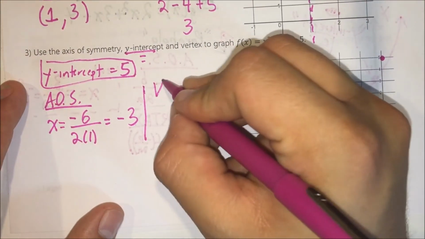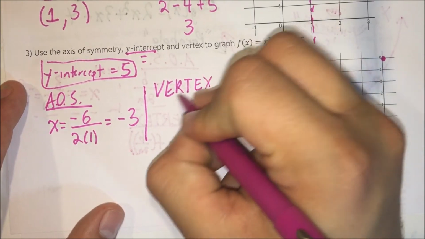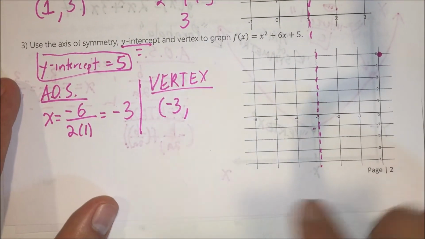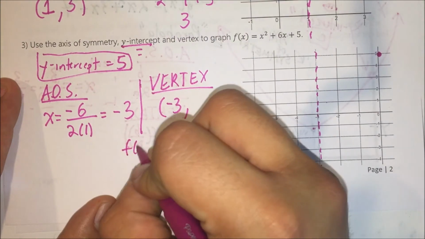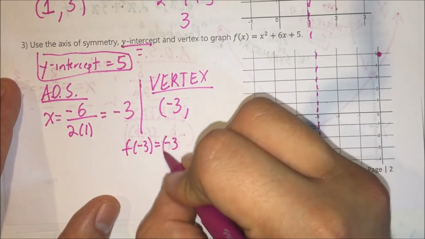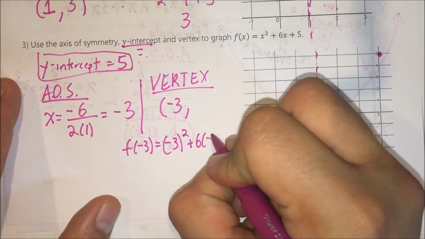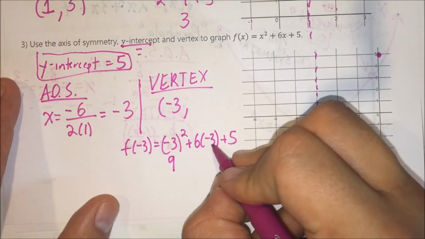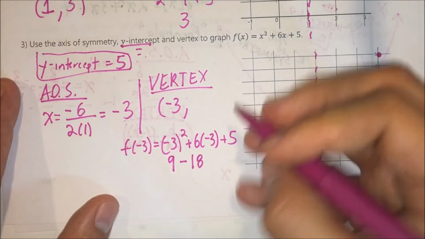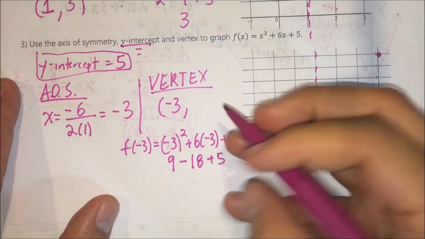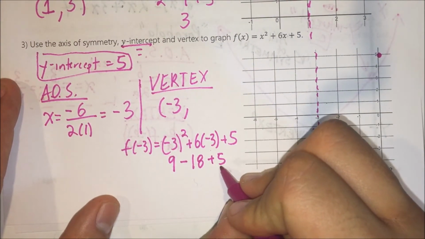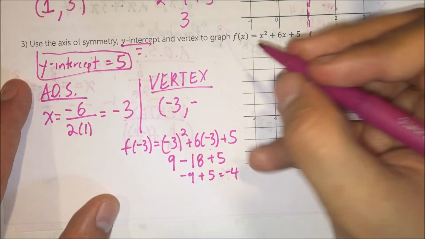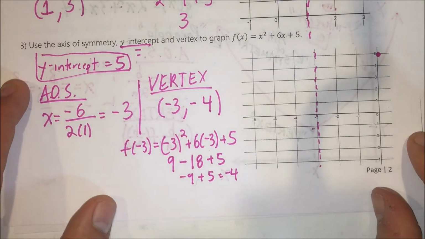And our vertex, again, we already know the x-coordinate is what the axis of symmetry is, which is negative 3. And we can just plug that into our function to get the y-coordinate. So negative 3 squared, plus 6 times negative 3, plus 5. Negative 3 squared is 9. 6 times negative 3, that's negative 18 plus 5. 9 minus 18 is negative 9 plus 5. So let me write that out a little bit more. That's going to give us negative 4. So our y-coordinate of the vertex is negative 4.